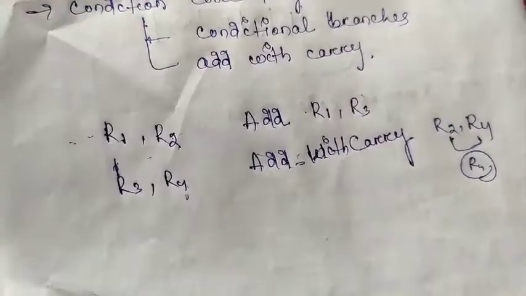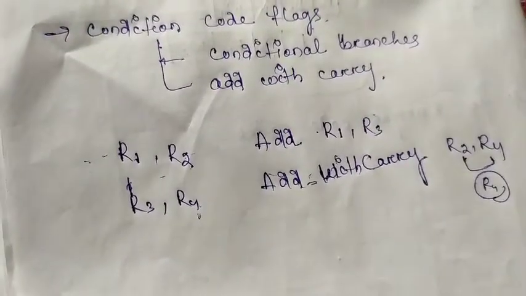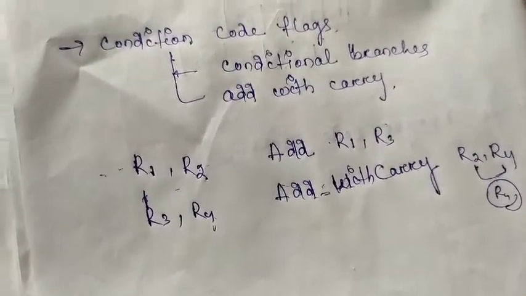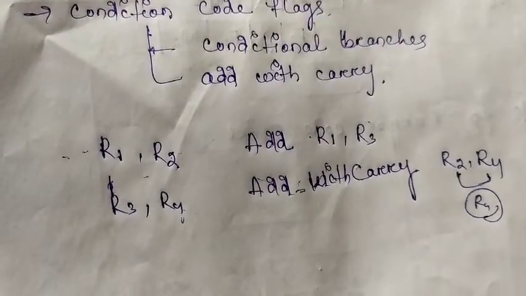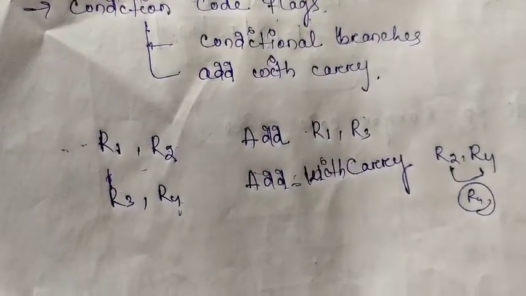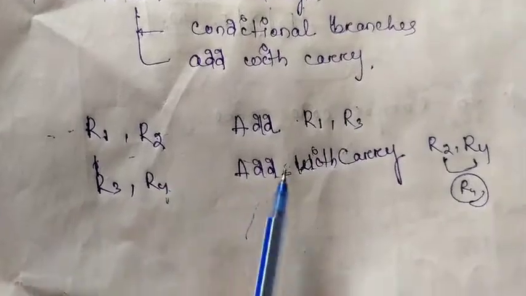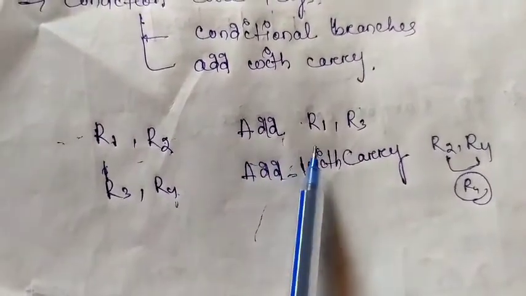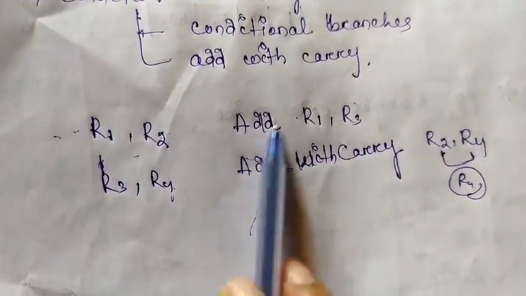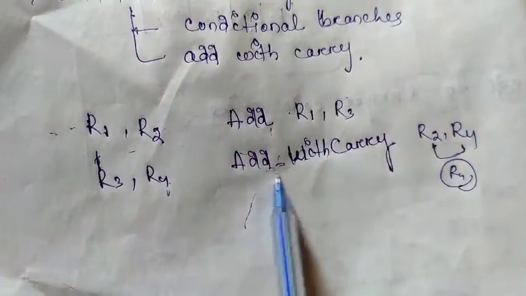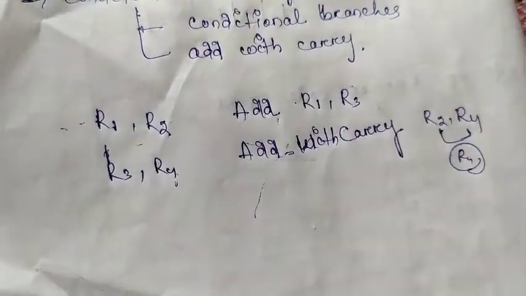So here the dependency exists between these two instructions through the carry flag. This flag is set by the first instruction and used in the second instruction, which performs the add with carry operation.